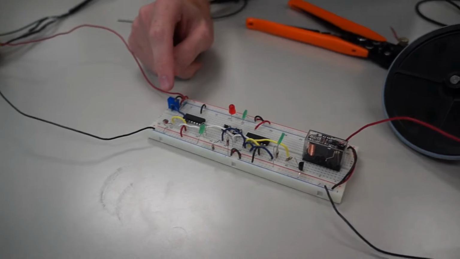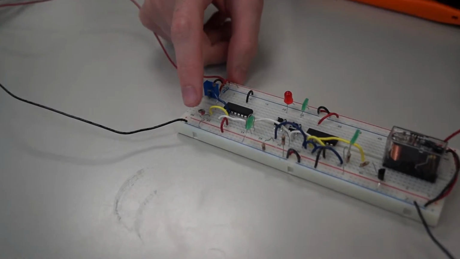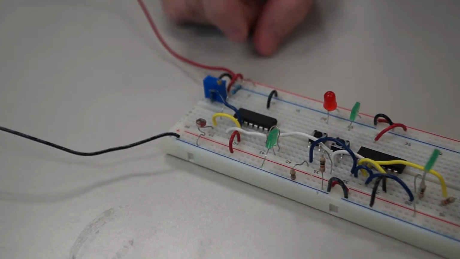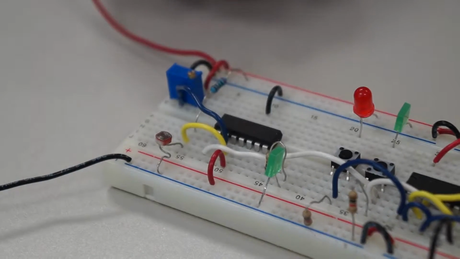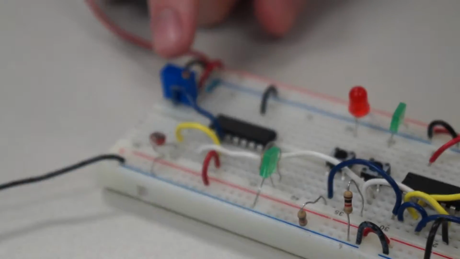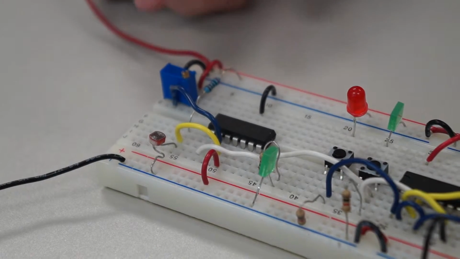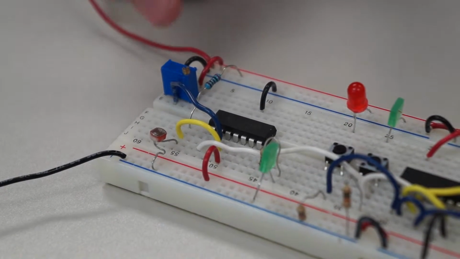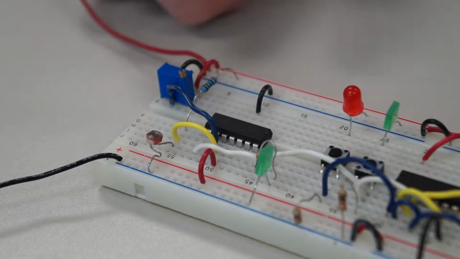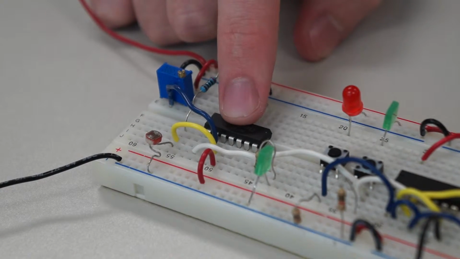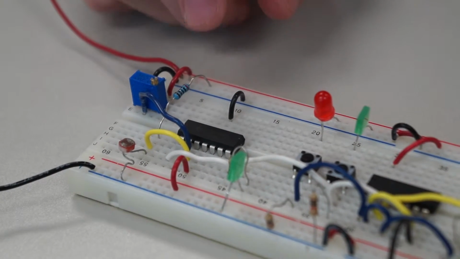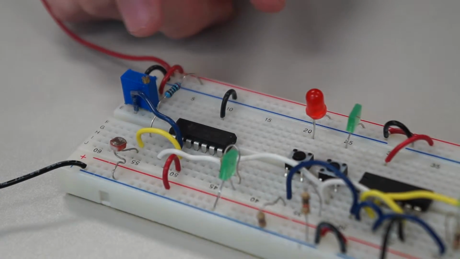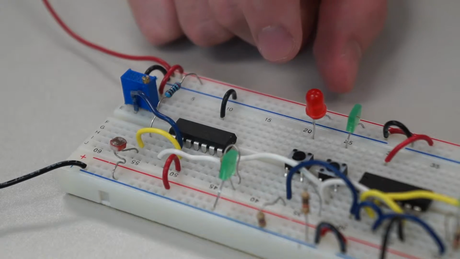For subsystem 1, it's controlled by this trim pot and this LDR photoresistor. The photoresistor works as the less light that's over top of it, the more voltage it will put out, and this variable resistor, you can change the resistance it puts out, thus changing the voltage it will put out. And they're both plugged into this operational amplifier, and this operational amplifier will put forth whatever voltage is higher, and it will send it to the second subsystem.